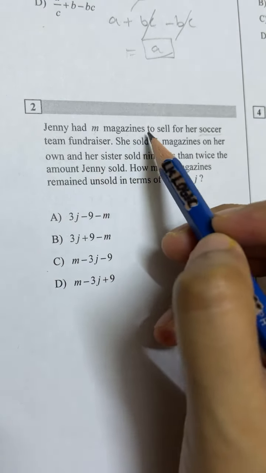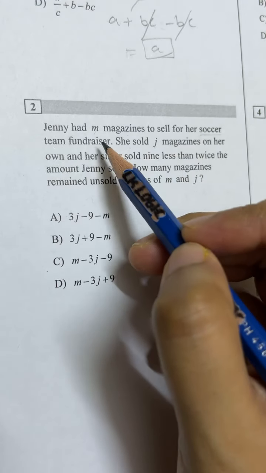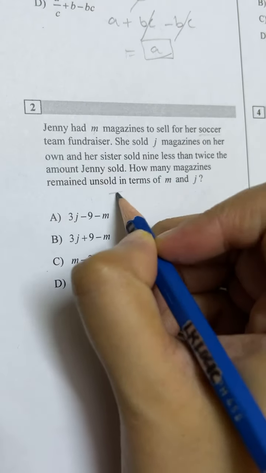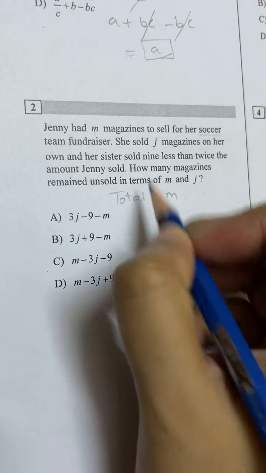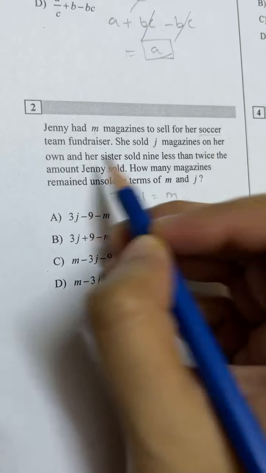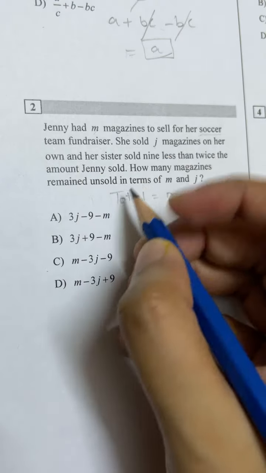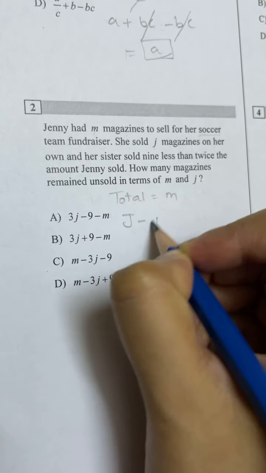So here we are going to form it word by word, how you should understand the question. Jenny had M magazines to sell for her soccer team fundraiser. That means total magazines are M. She sold J magazines on her own. Jenny sold J magazines.